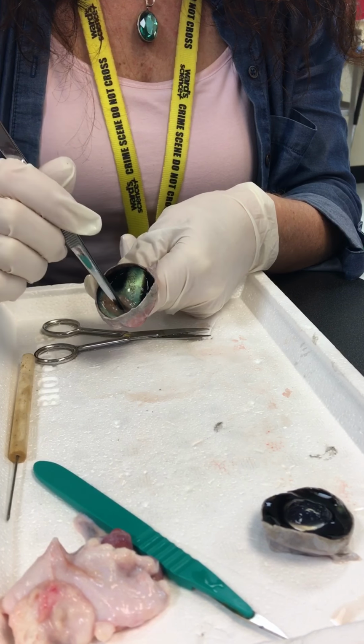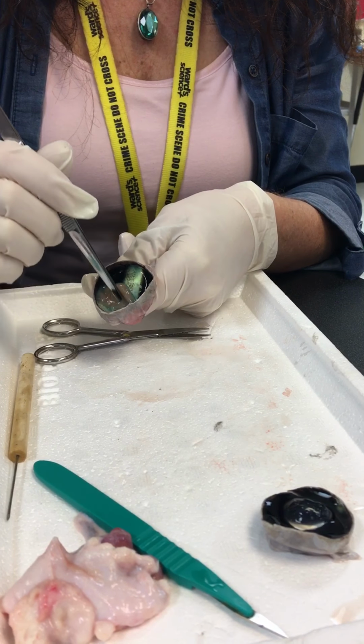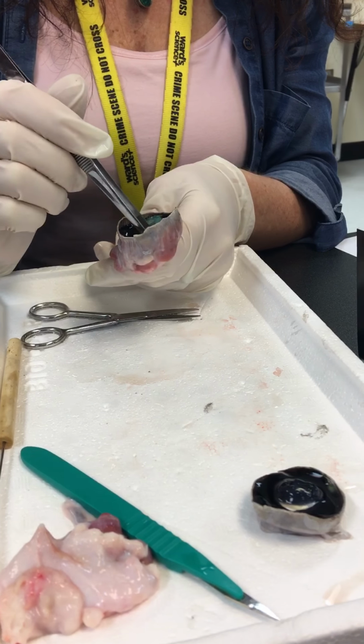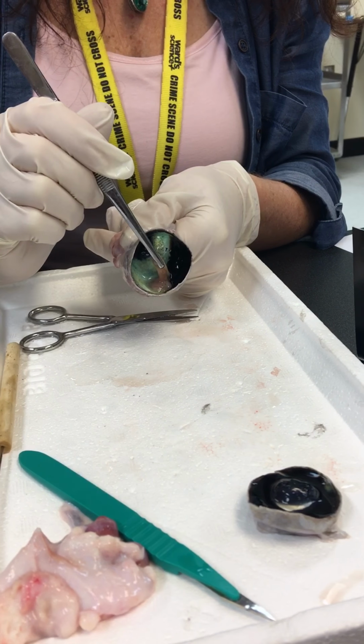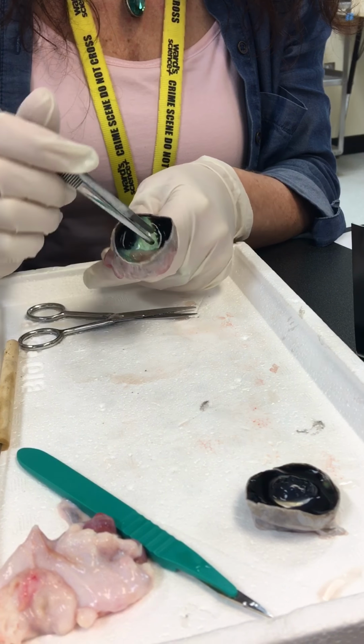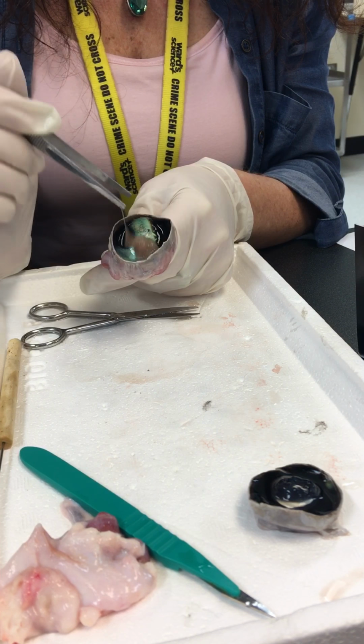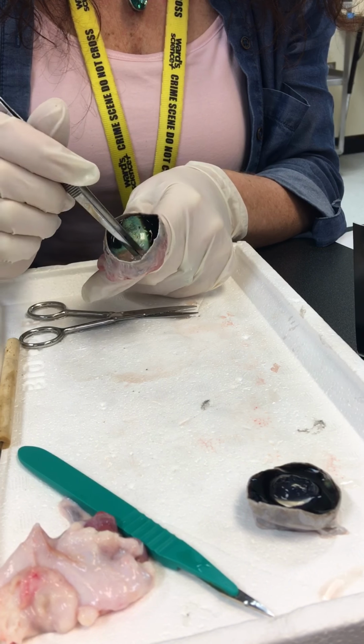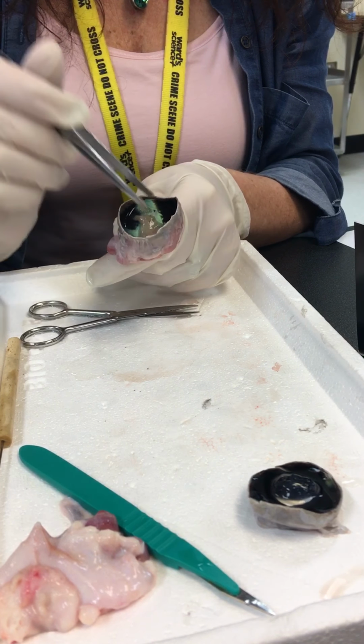It's attached in this one little area right there. Where that's attached, that is called your optic disc, and your optic disc is where all the axon endings are attached.